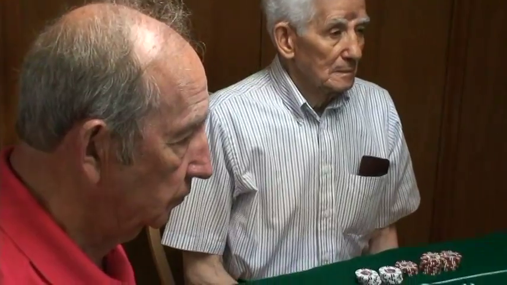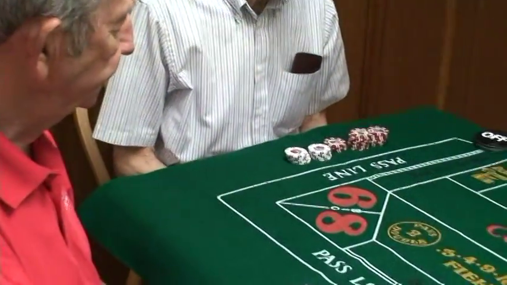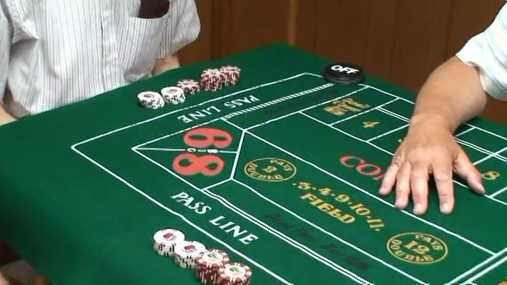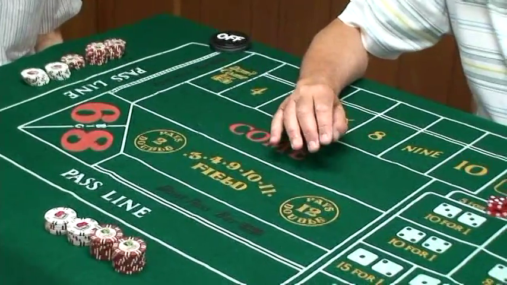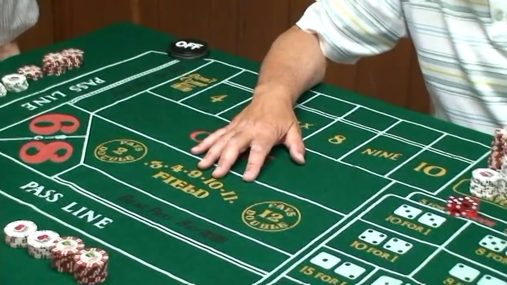Welcome to Craps 101, a continuation of our lecture series. We again have our two players that are going to participate in this. We have Chris on my right and we have Ted across from me. We are going to illustrate some of the important strategies that one can use when playing craps.